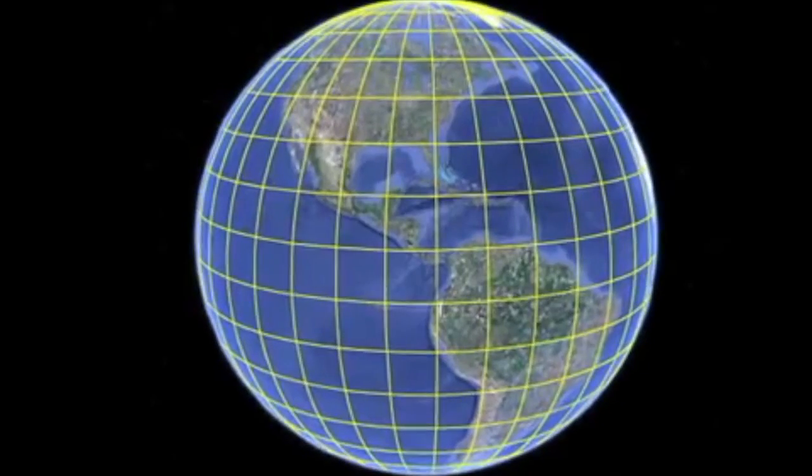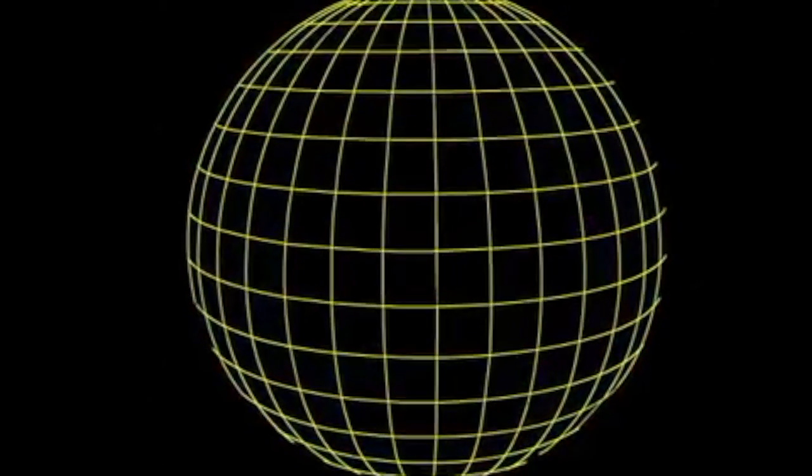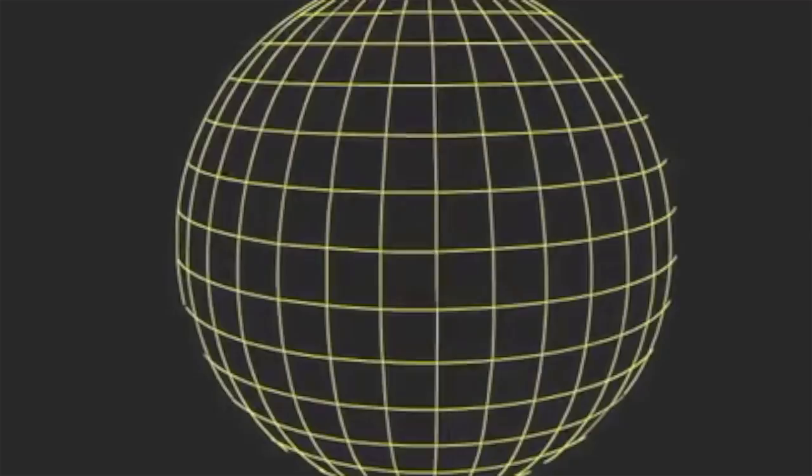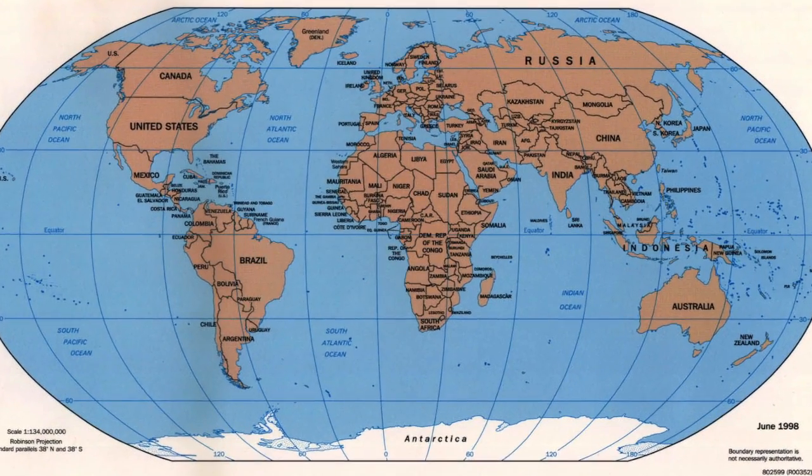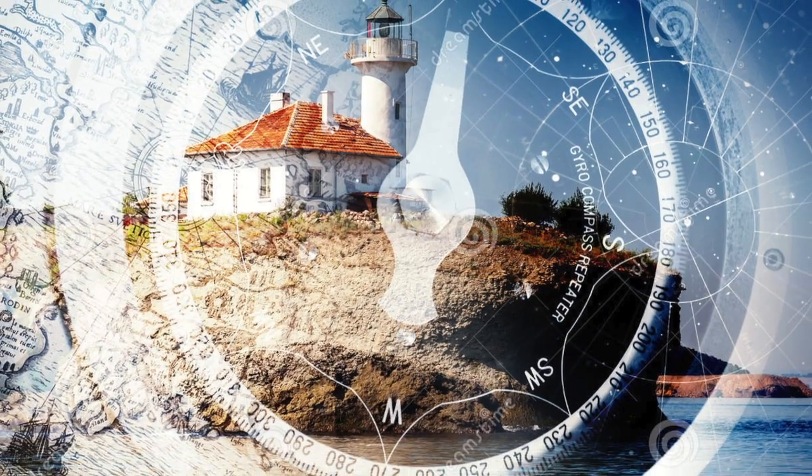When lines of latitude and longitude are combined, they form a grid over the globe. Using this grid, geographers, including you, can pinpoint locations of places.